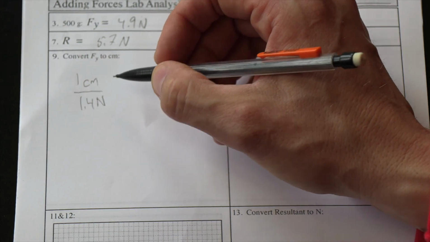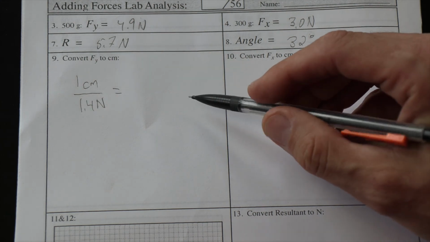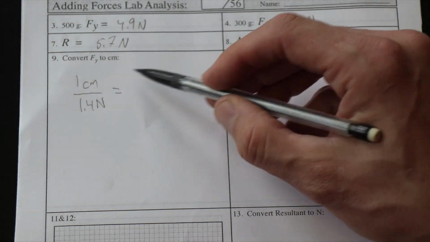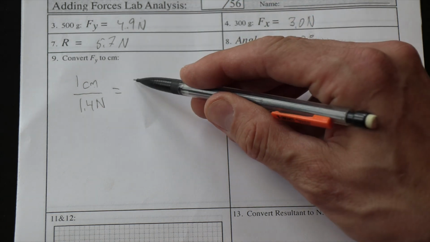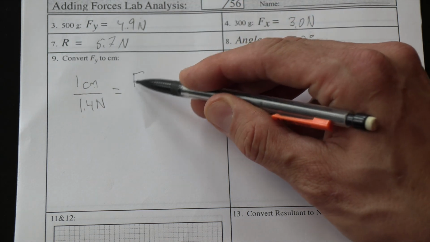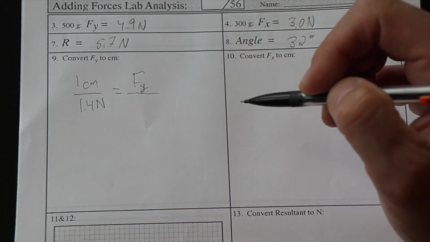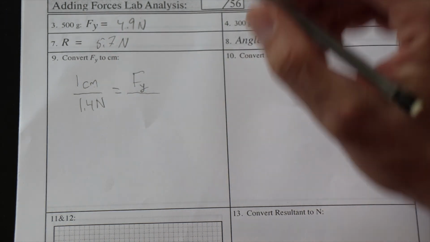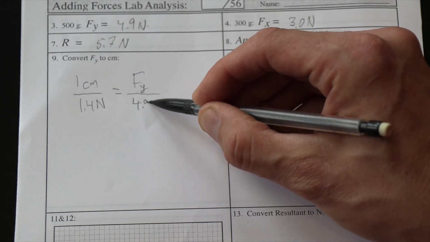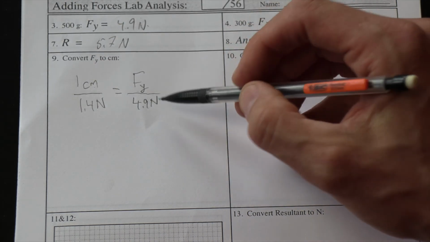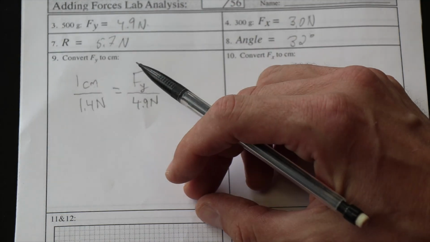Okay? Now, on the other side, I'm going to have my centimeters and my newtons. So on the top, I have centimeters for my Fy, which I don't know. So what I'll just do is label that with a variable of Fy, or you could just use Y if you want. And then down here, my force in the Y direction is 4.9 newtons.